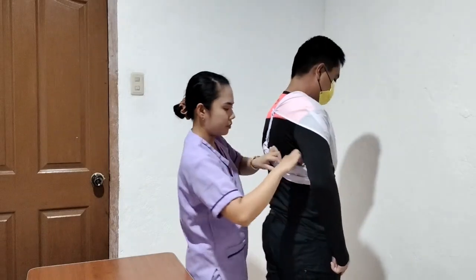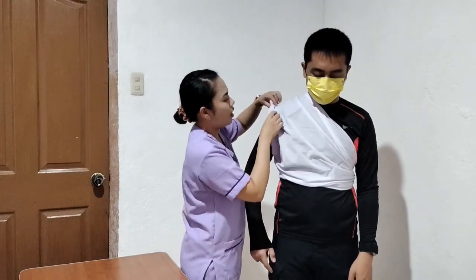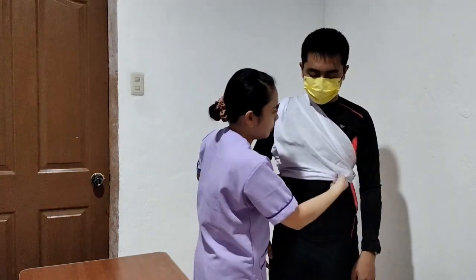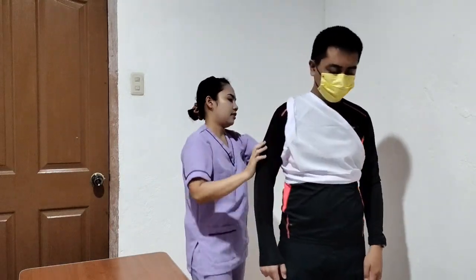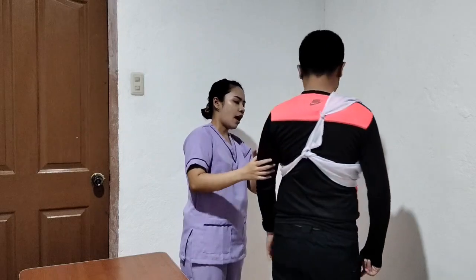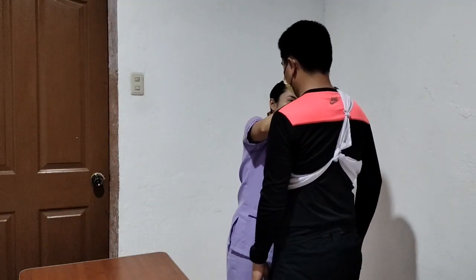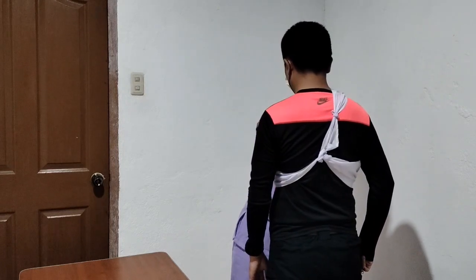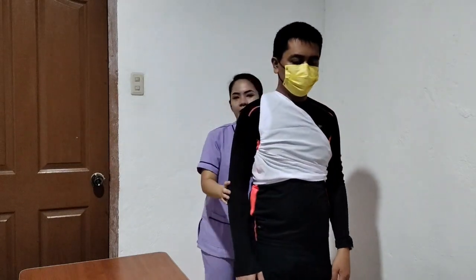Fix the hem onto the shoulders of the client. At the chest, check it around.